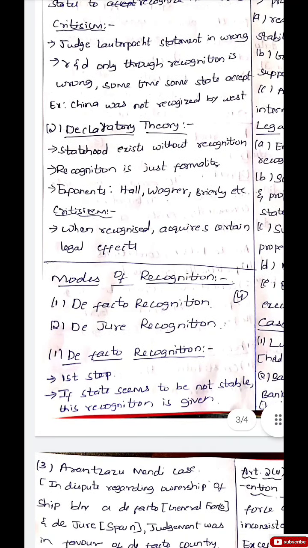The next is the declaratory theory. The declaratory theory states that statehood exists without recognition. So what this says is that recognition is not necessary. Statehood exists even without recognition. Recognition is just a formality. If a state forms, then it is a state, a well-functioning state. It does not have to go through a recognition procedure. The recognition is just for formality.